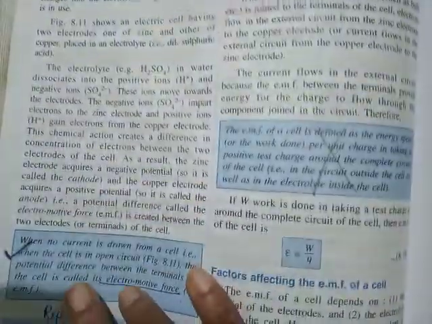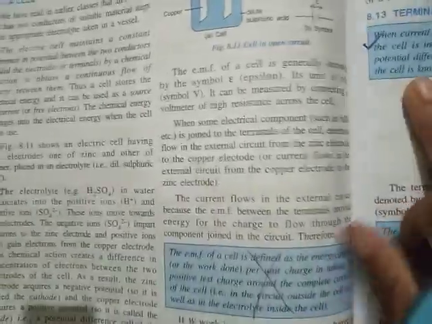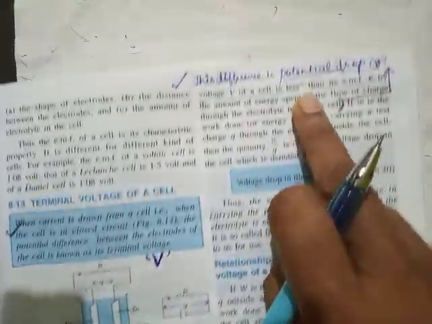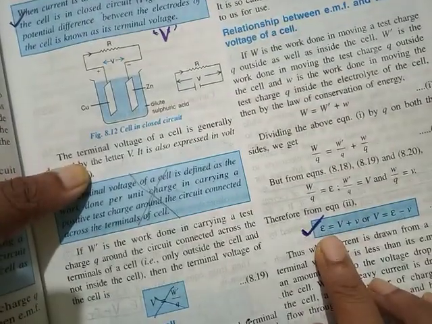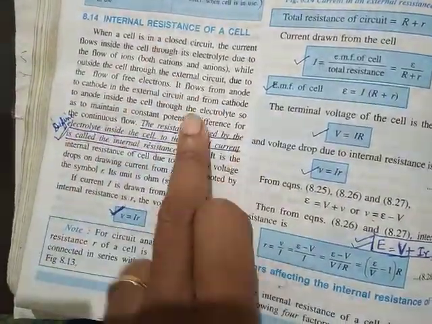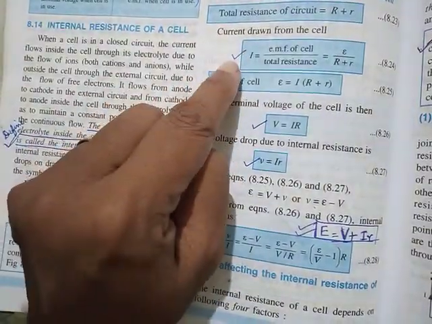There you will be studying this definition for EMF and this definition for terminal voltage, and then the difference. Then you have voltage drop, okay, potential drop definition, and then E is equal to V plus small v, and then difference between and definition of internal resistance, these three lines. And then there are all these three things you should know.